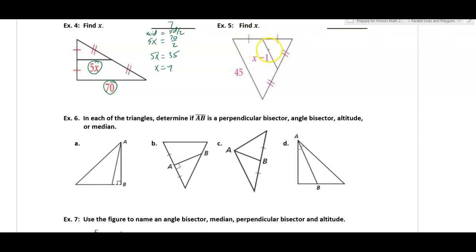Now, here, if I look at this, I know 2 times the midsegment is equal to the third side. So if I take 2 times the length of the midsegment, that should equal 45. So 2x minus 2 equals 45 by distributing. 2x equals 47. x is equal to 47 over 2, or 23.5. That would be x.